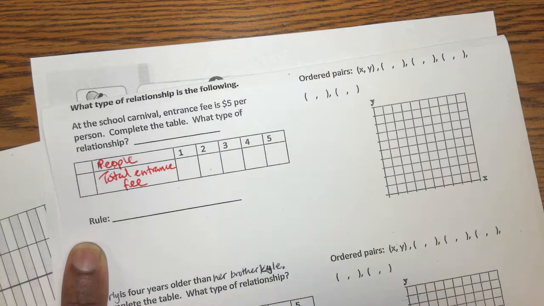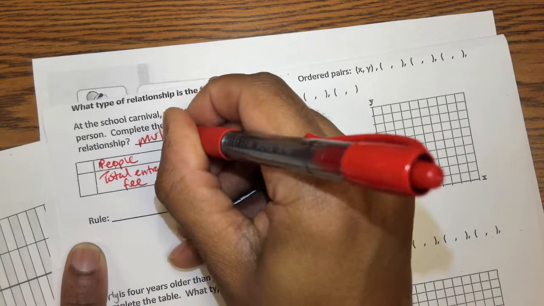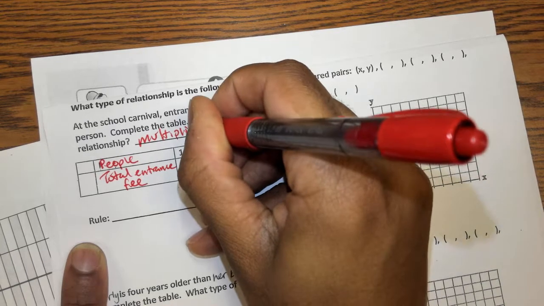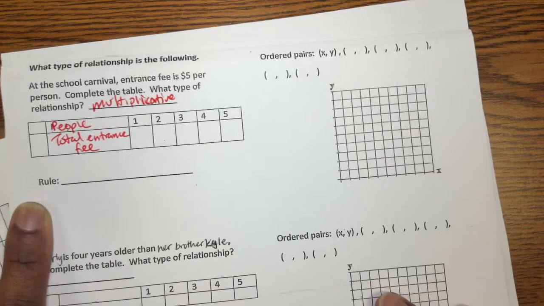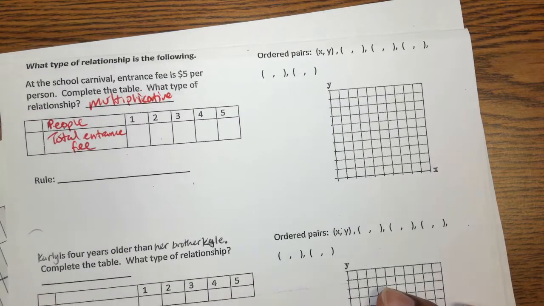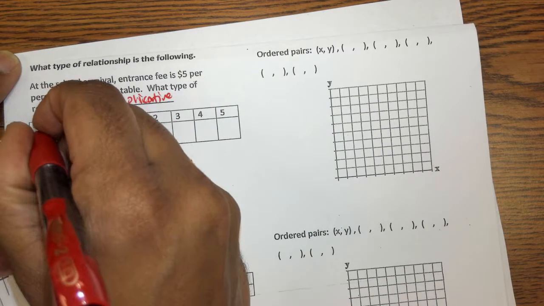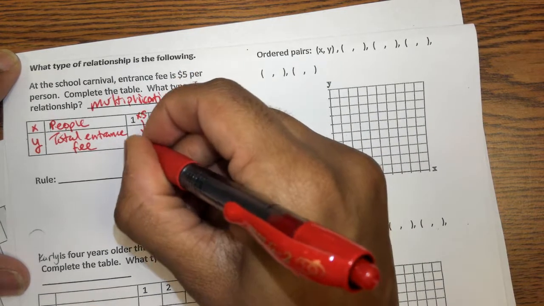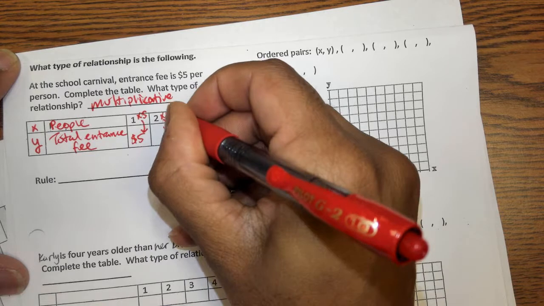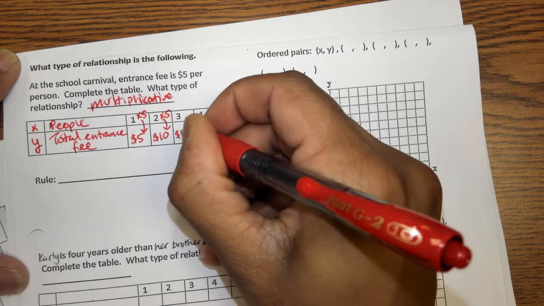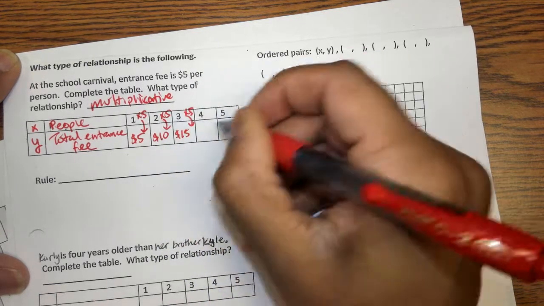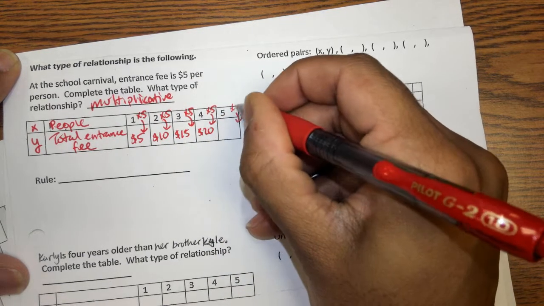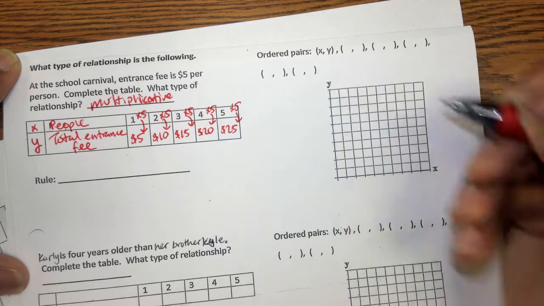If it's per person, I'm paying $5. It's multiplicative. I have my X value and my Y value. So each time was times 5. One person will pay a total of $5. Two people will pay a total of $10. 15. 20. 25. So on and so on.